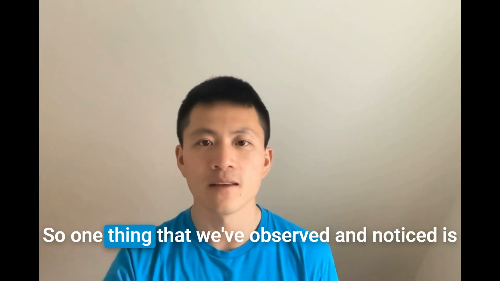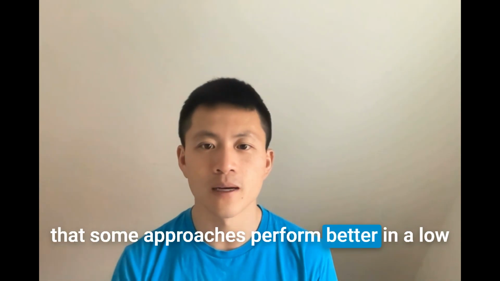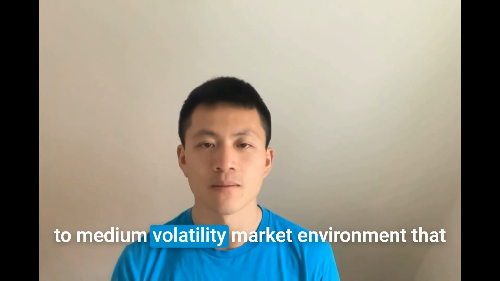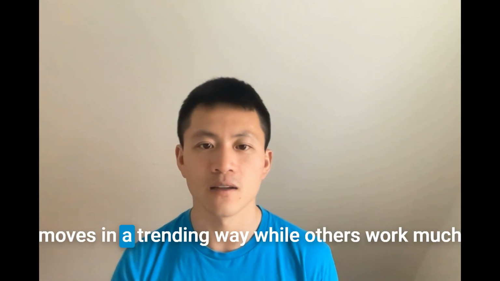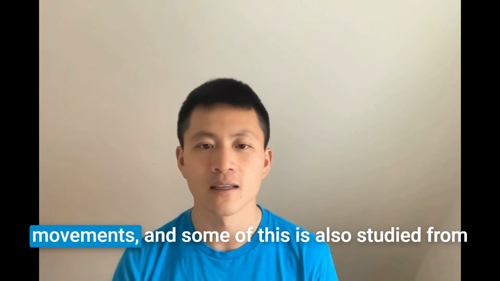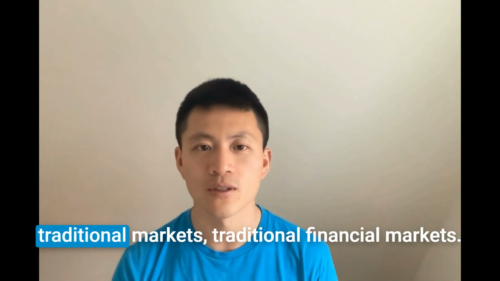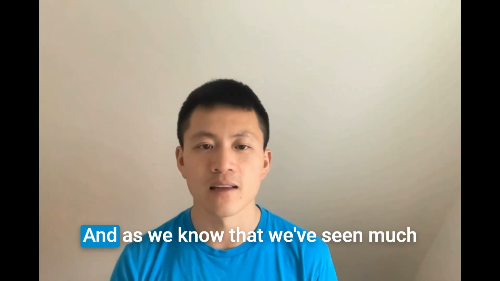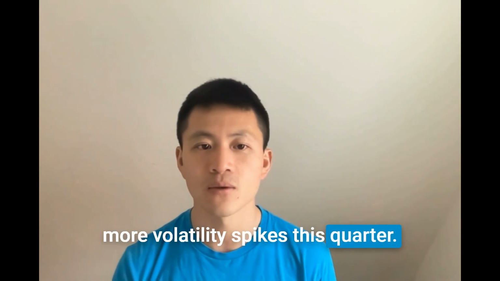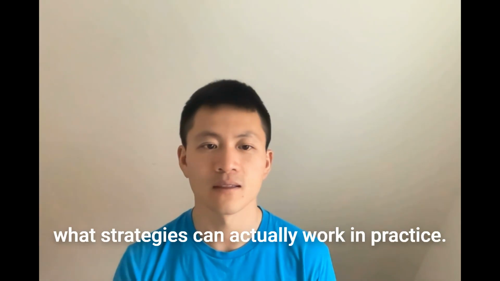So one thing that we've observed and noticed is that some approaches perform better in a low to medium volatility market environment that moves in a trending way, while others work much better in a period of high volatility, sudden market movements. And some of this is also studied from traditional financial markets. And as we know, we've seen much more volatility spikes this quarter, and that's been a big factor in how we think about what strategies can actually work in practice.